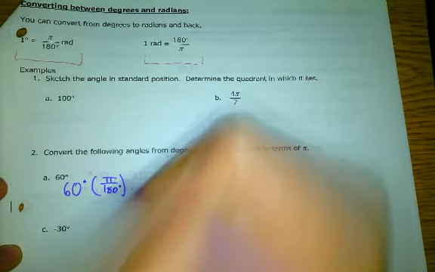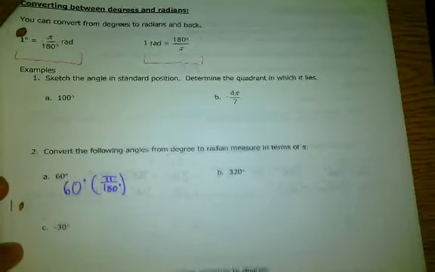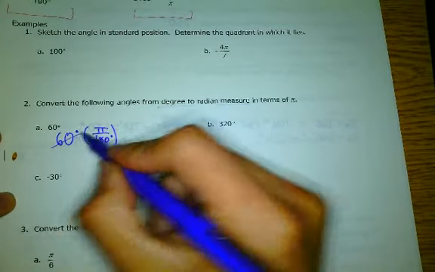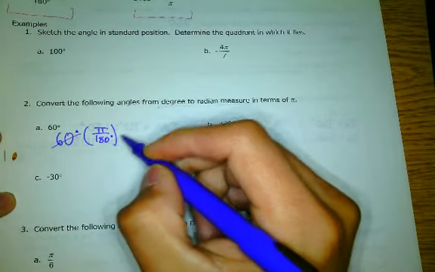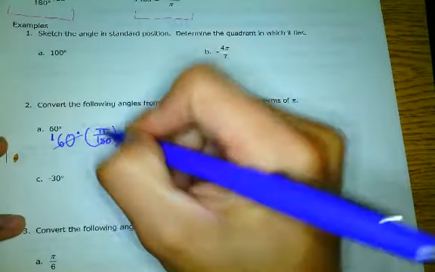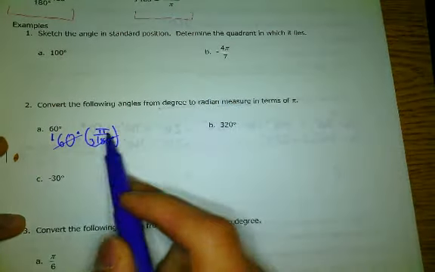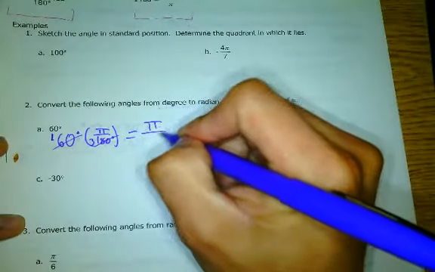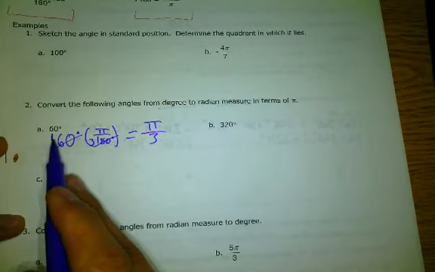So before I actually multiply, you should notice that this 60 and this 180 are going to do what? 60 goes into 180 how many times? 3. So this is a 1, and this becomes a 3. 1 times pi is pi over 3. 60 degrees is equivalent to pi over 3 radians.